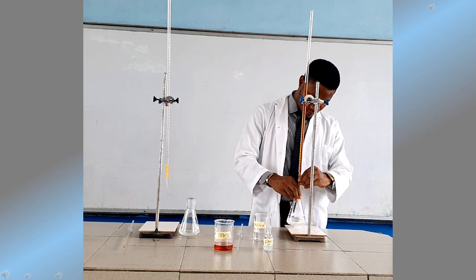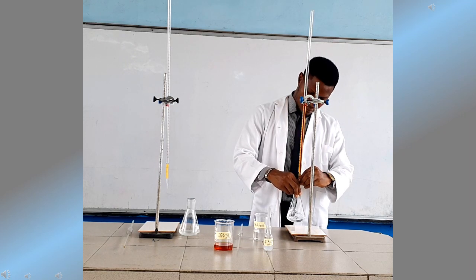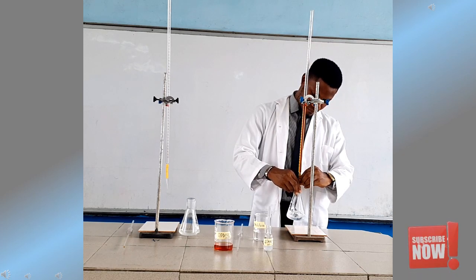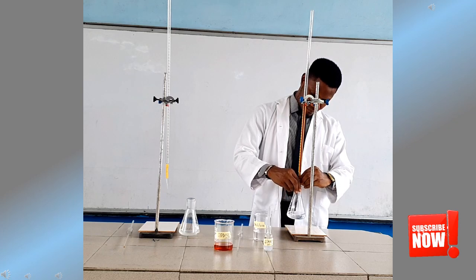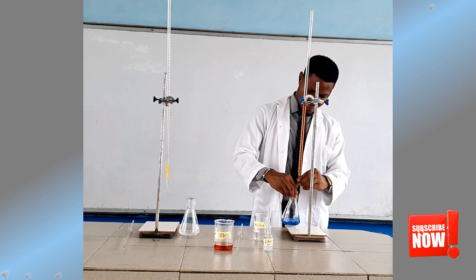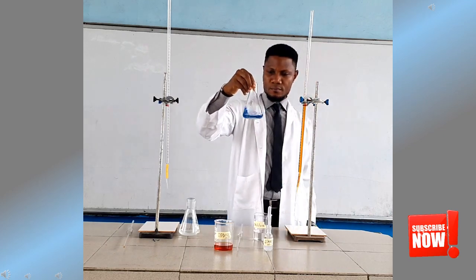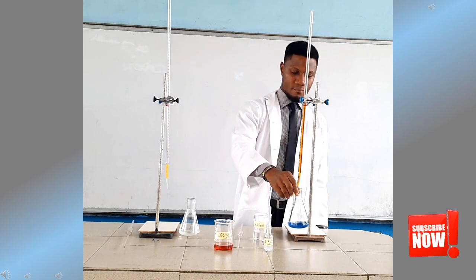The titration continues, or let me use the word, it proceeds until the endpoint is reached. How do we know the endpoint? There would be a color change. And how do you know this color change? What will be this color change? Let us watch and see. Wow! Now we arrive at the end point and our color change is blue.